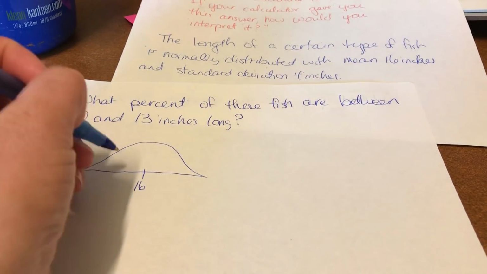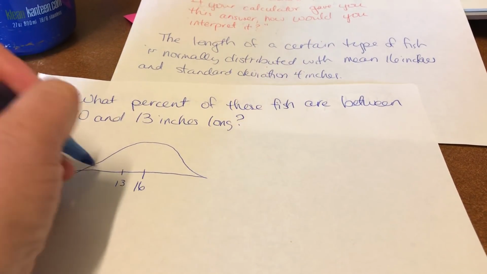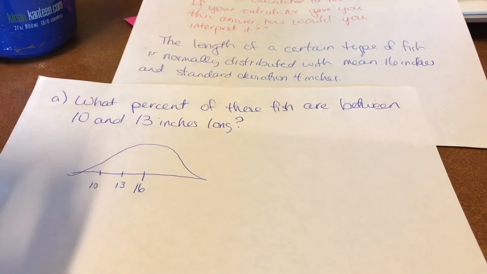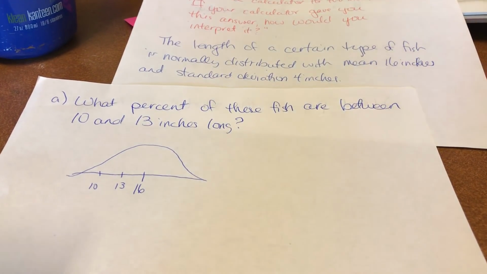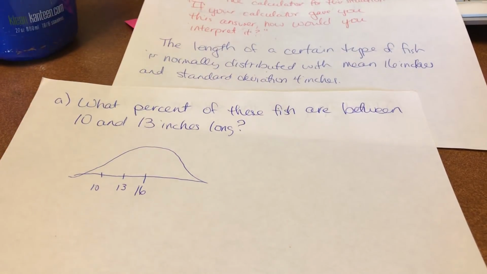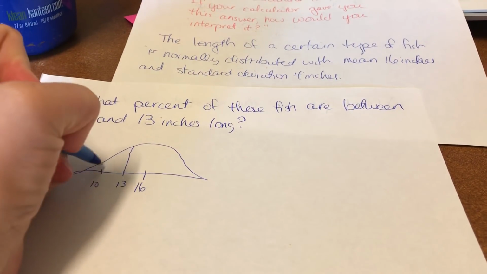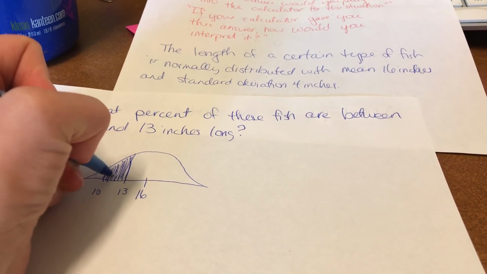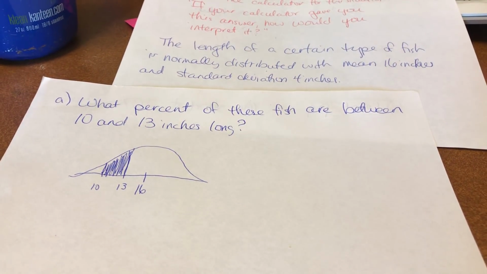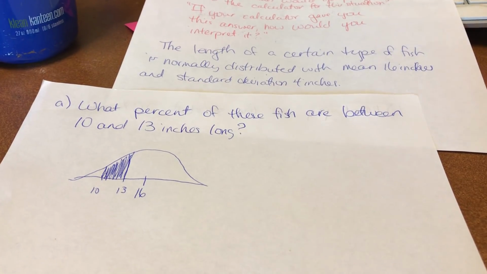If this is 16, 13 is somewhere to the left, and 10 is somewhere even more to the left. It doesn't particularly matter where we put them. What matters is that they go in the right order. I don't want 13 to be above 16. That wouldn't make any sense. And so what I'm looking for, if we remember, percent or proportion is area, and I'm looking for that area. So this picture goes with either the calculator version or the by hand version.